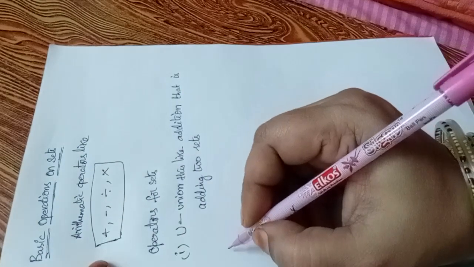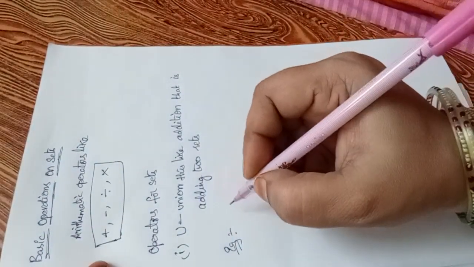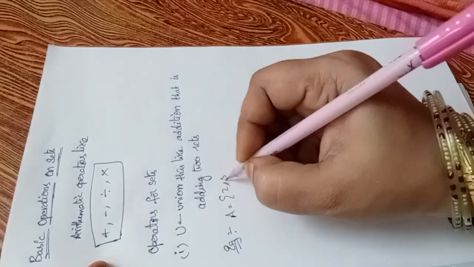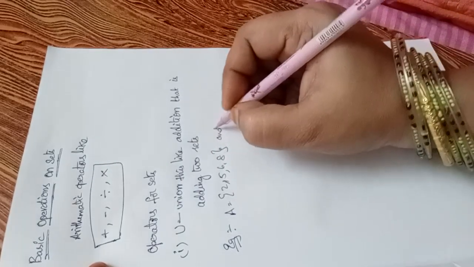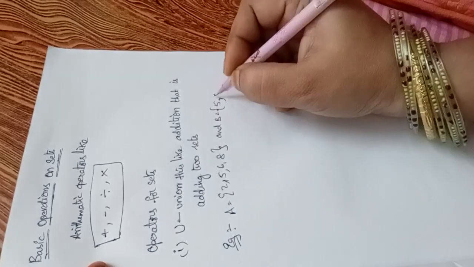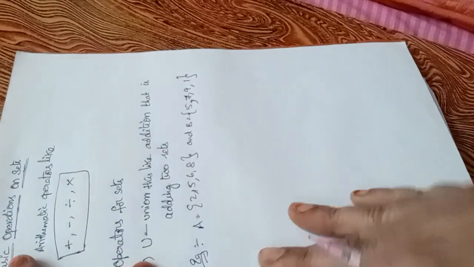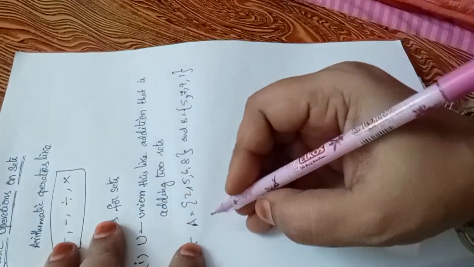So for example, let us take A equals 2, 5, 6, 8 and B equals 5, 7, 9, 1. Let us represent this in Venn diagram form also.